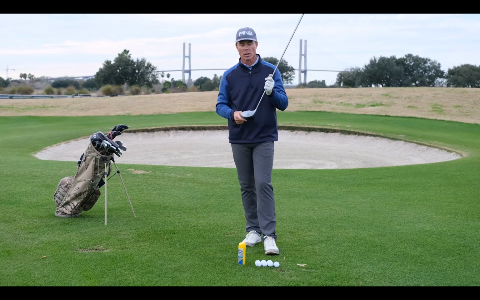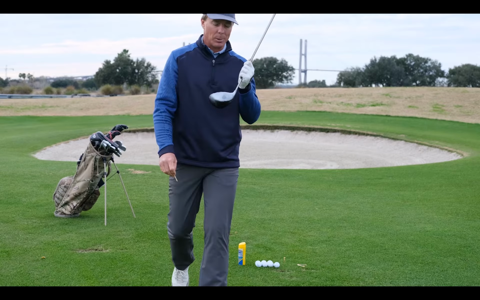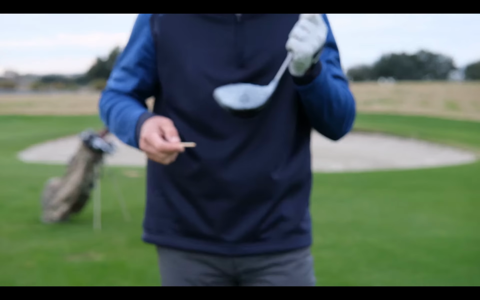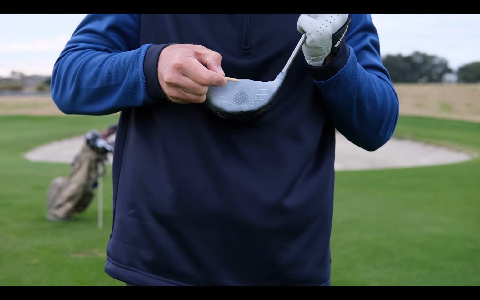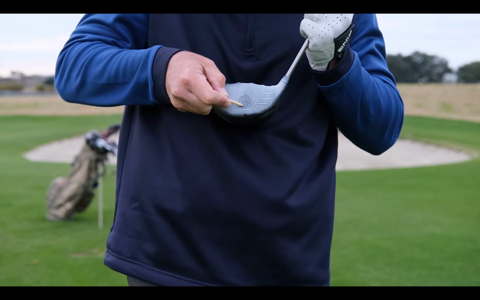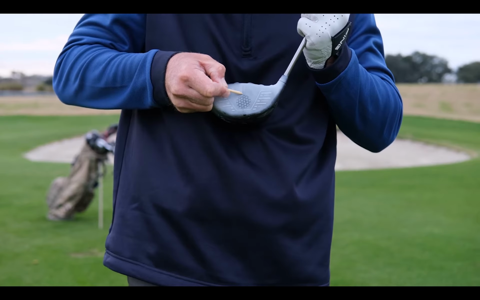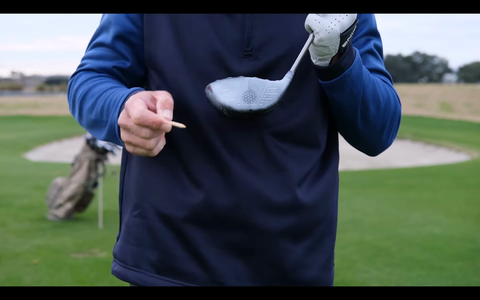So here's a cool little game. This is what I'd like to see, and I'm going to come closer so everybody can see this. I've sprayed the face, I'm going to take a line and I'm going to draw a line straight up the middle of the face, okay?